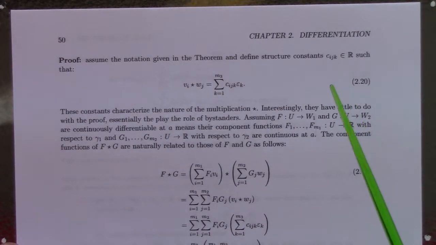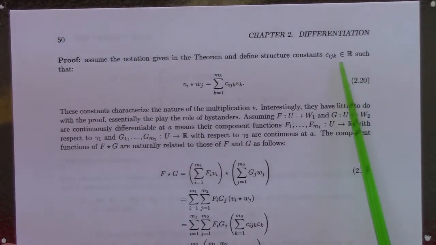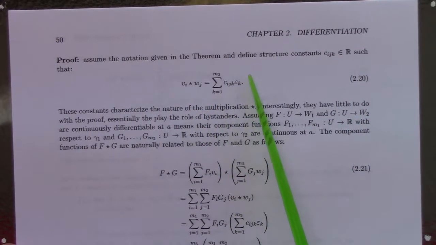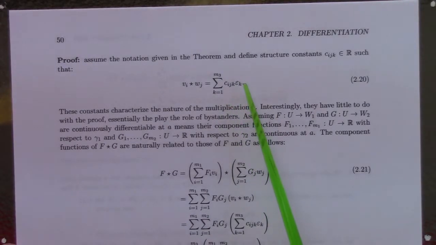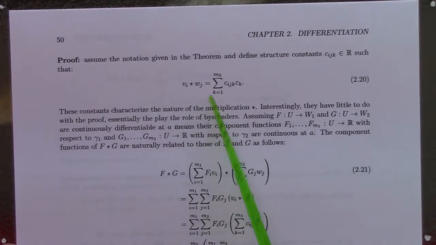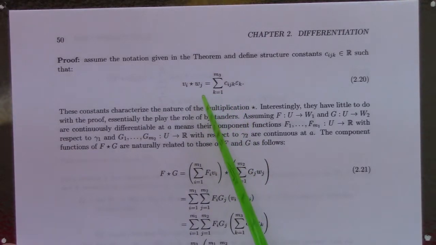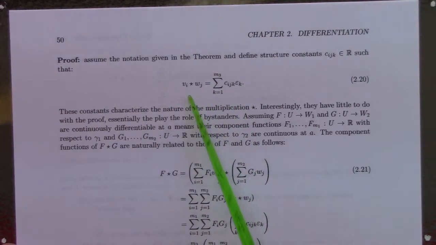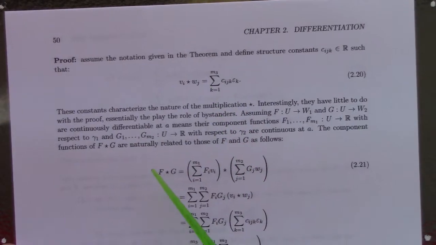So we can define structure constants C_ij^k in R such that v_i star w_j is the sum of C_ij^k epsilon_k. The fact that we've assumed star is linear in both slots means that I can write its action in terms of these structure constants. Such constants have to exist by definition of the product.